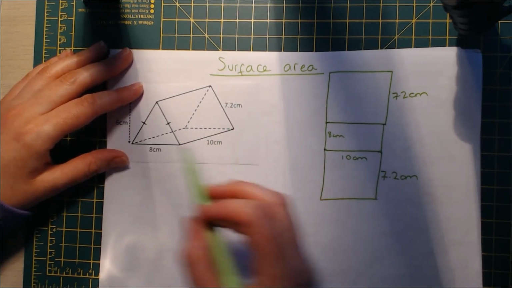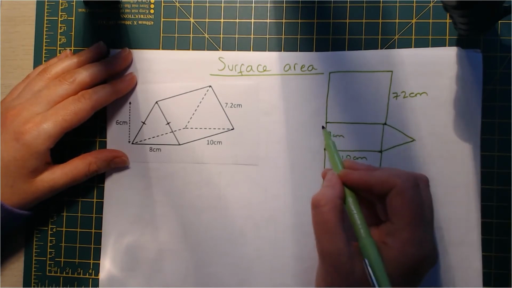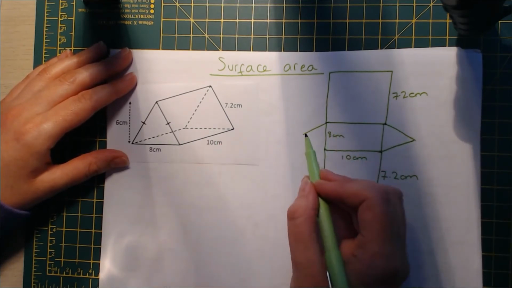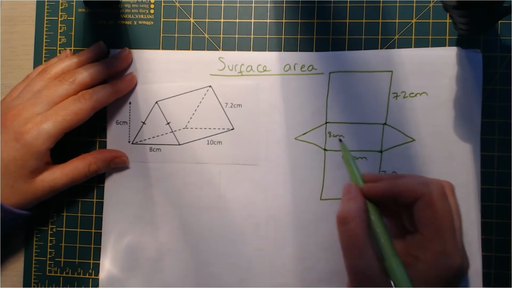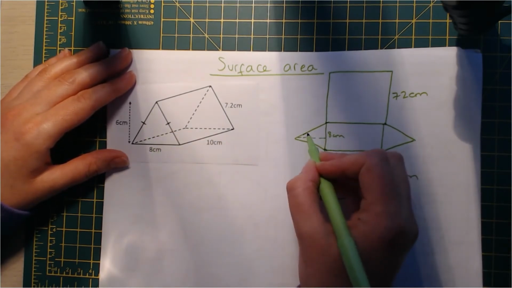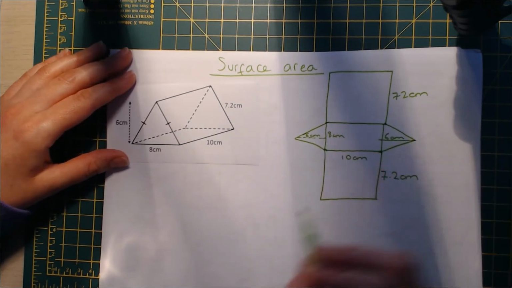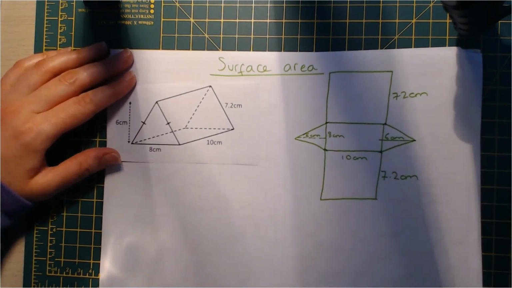Okay, and then the last thing to do are the triangles on the end. So we've got a triangle on each end, that's the front and the back, with 8 across the base and the perpendicular height, oh, put that in there, of 6 centimetres. So they're identical, those triangles.